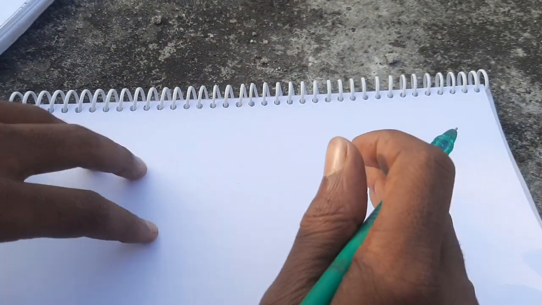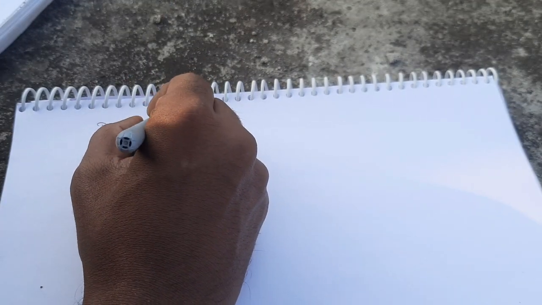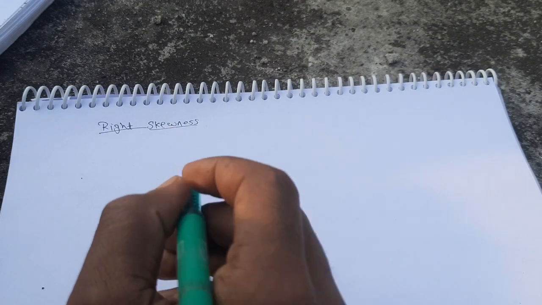Okay, we are done with the symmetrical graph. Then we are starting with right skewness. What is the right skewness of any graph? We will start with the right skewness. This is how it looks in a graphical representation. The right skewness graph looks like this.